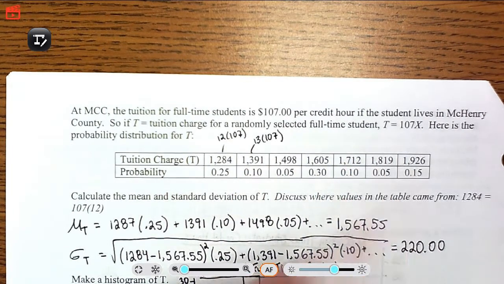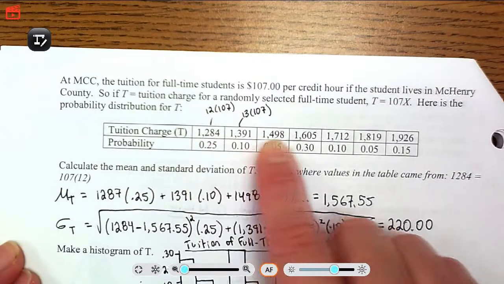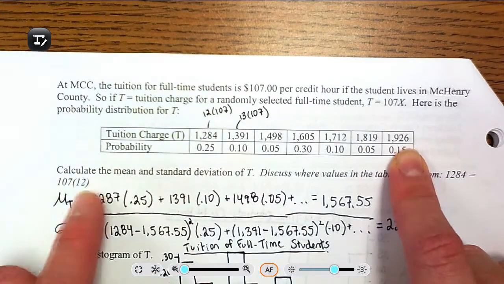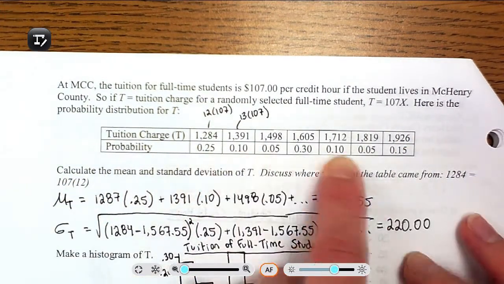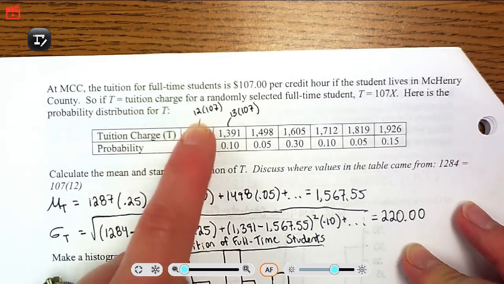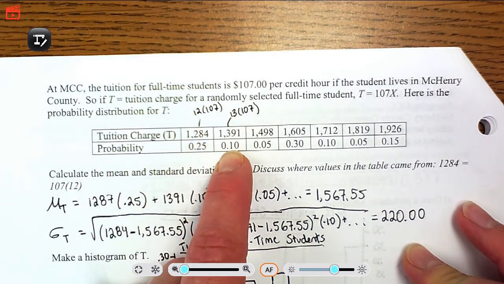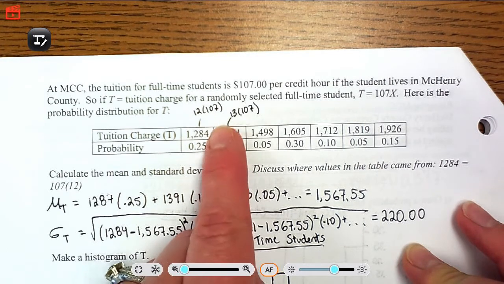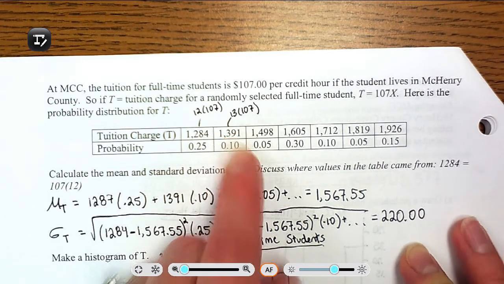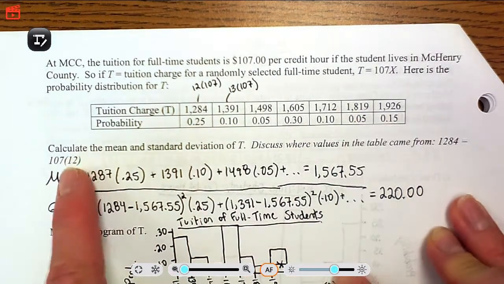So we can take all of our credit hours from the table before and just change that first line by multiplying each of them by the $107 per credit hour, and we get the tuition charge. The probability all stays the same, because this is the probability of someone taking 12 credit hours, so that's now the probability of someone being charged the amount for 12 credit hours. This is the probability of someone taking 13 credit hours, and this is the amount charged for 13 credit hours. Instead of credit hours, we've just changed it to the amount charged for those credit hours.